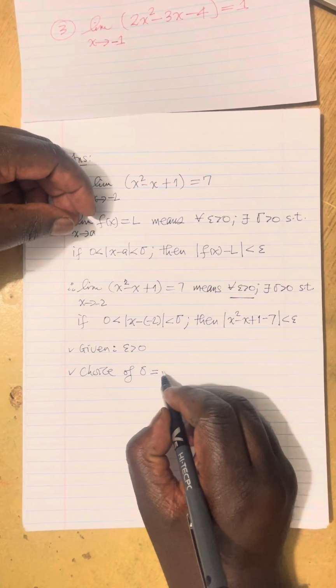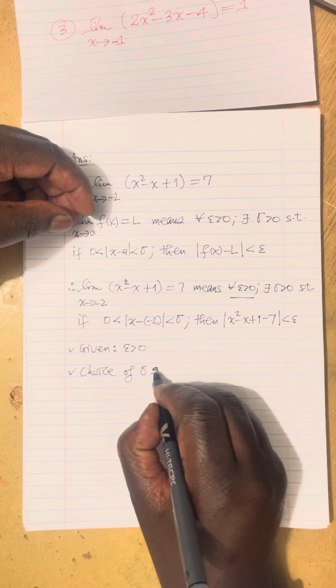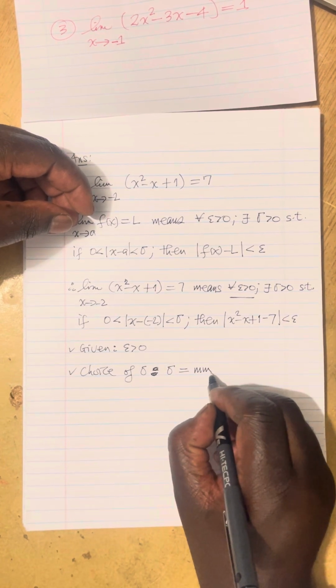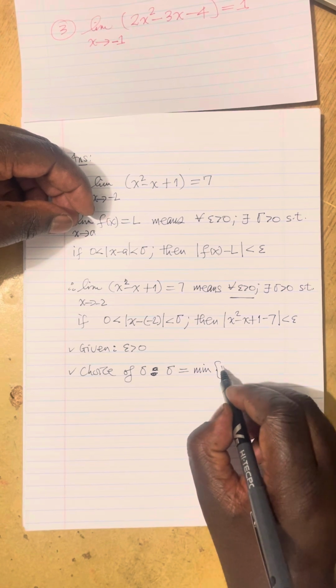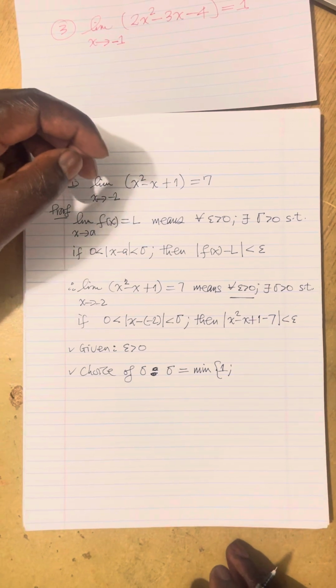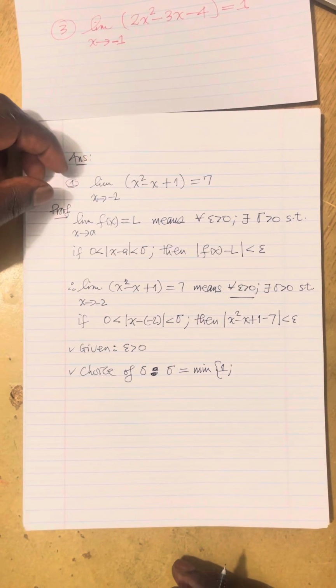So it will be the minimum. Our delta, choice of delta, will be the minimum of 1 and some value of delta which we're going to choose.